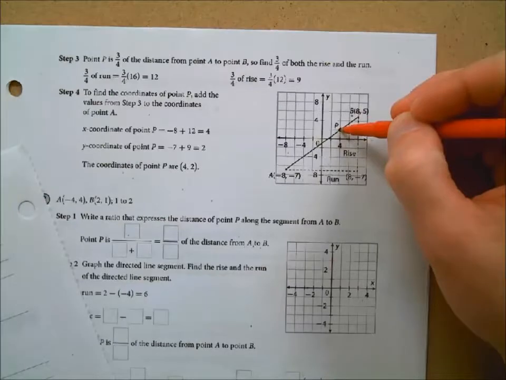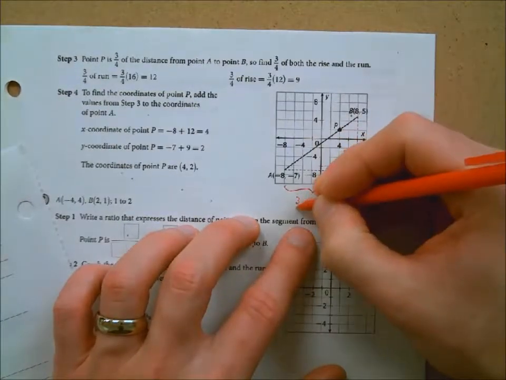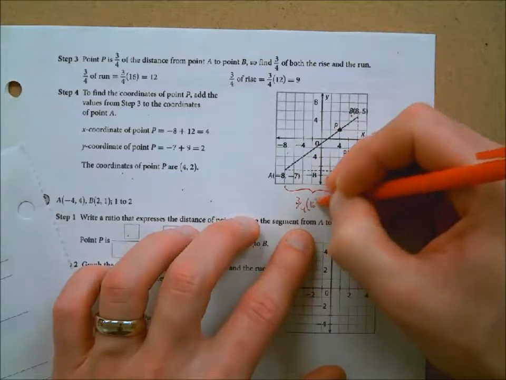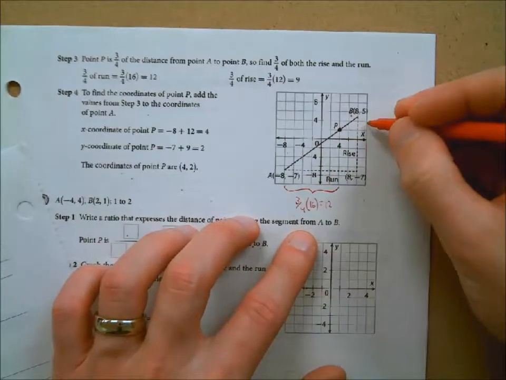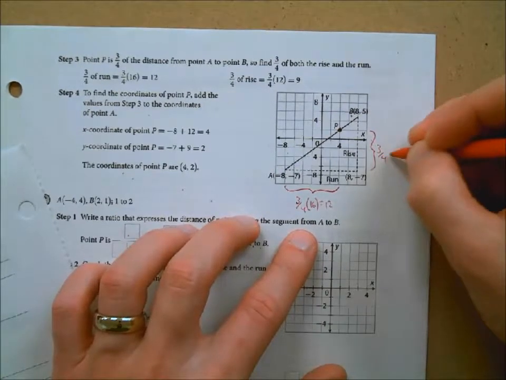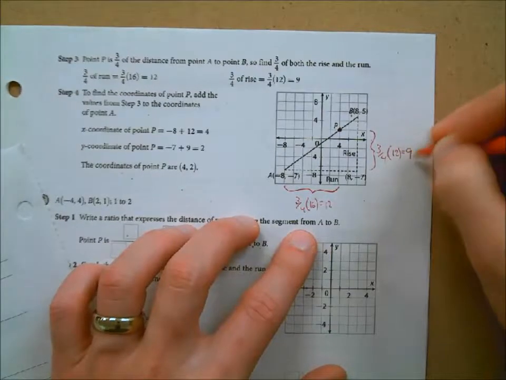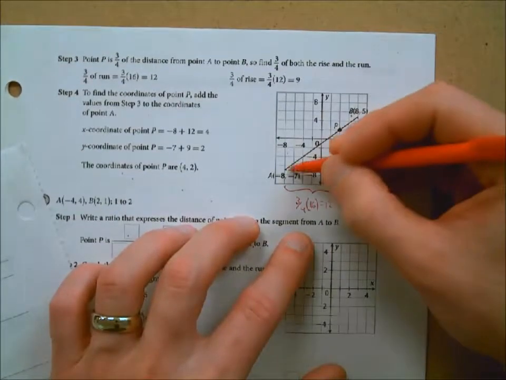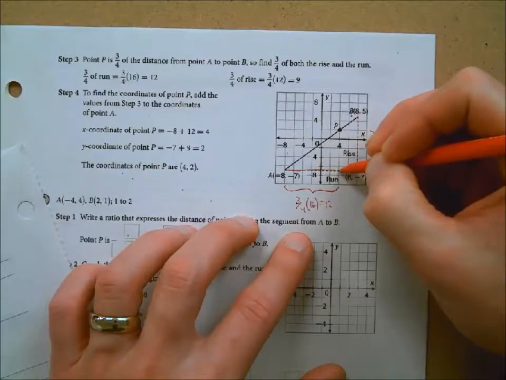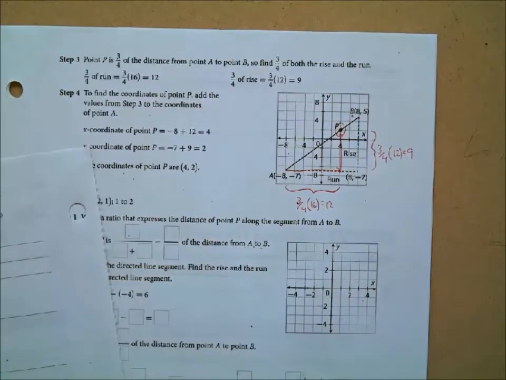Okay, so we go 3/4 of the 16, which is 12. And we go 3/4 of the rise of 12, which is 9. So right 12, up 9, and there's where point P is going to be right there.